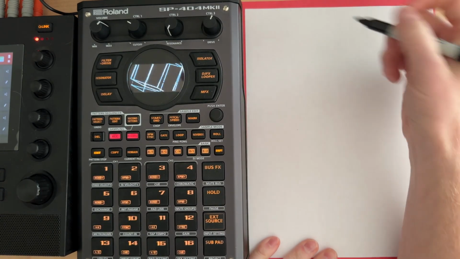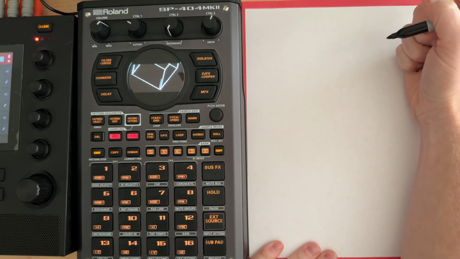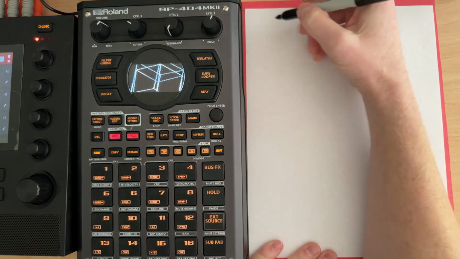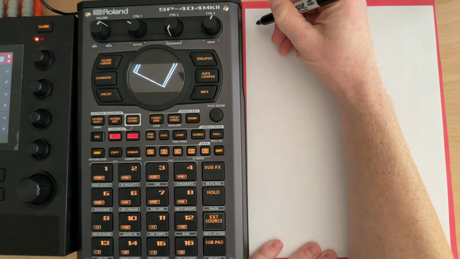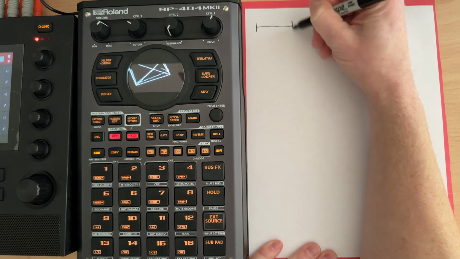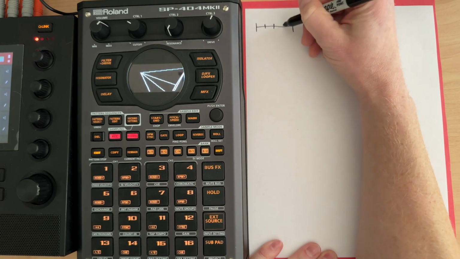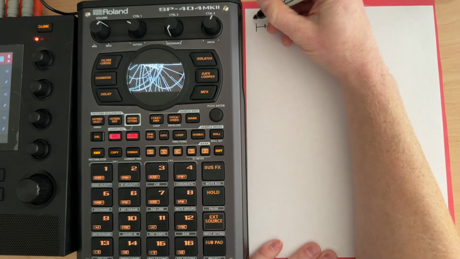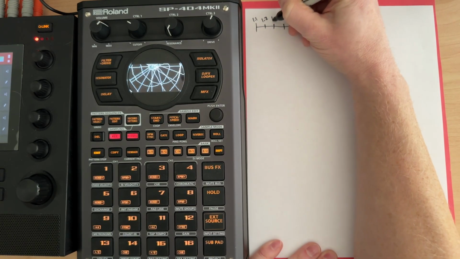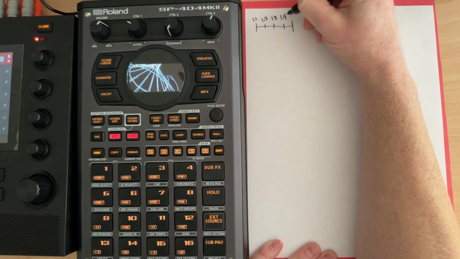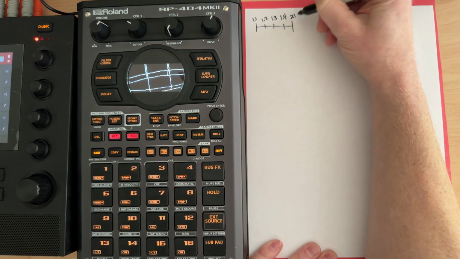So I got this piece of paper. I'm just going to write down some different notes here, but effectively, let's just do a 1-bar experiment here. I'm just drawing out 1 bar. We've got 4 quarter notes. So we've got 1.1, 1.2, 1.3, 1.4, and this would be 2.1.